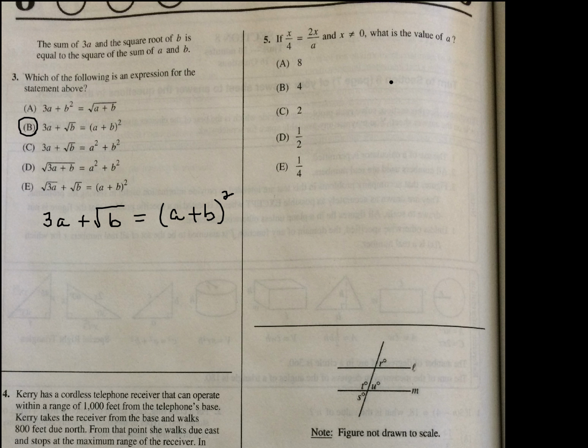All right, up. Another simple algebra problem, x over 4 equals 2x over a. What you can observe is if you took 2 times this and 2 times this, you would get the 2x and you would get 8. But let's just do it the other way. x over 4 equals 2x over a. Cross multiply, you get xa equals 8x. You're solving it for a, so divide both sides by x, and you get a equals 8.